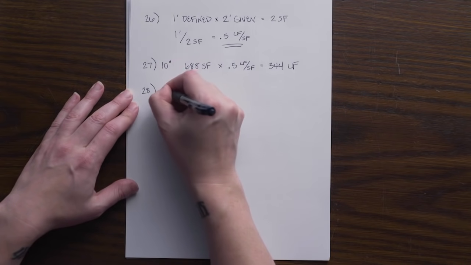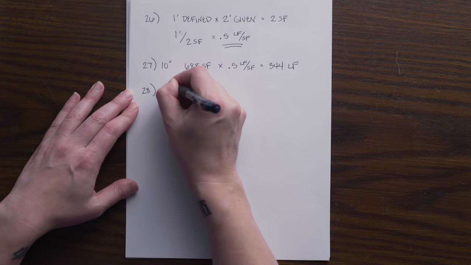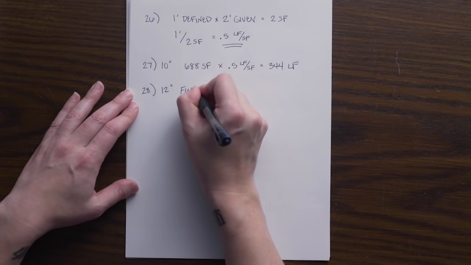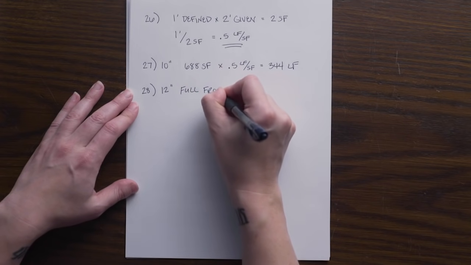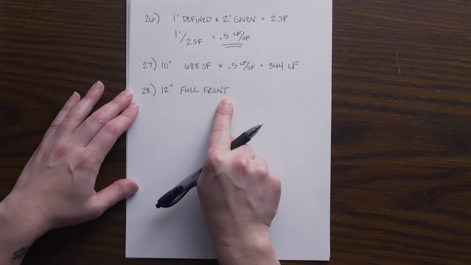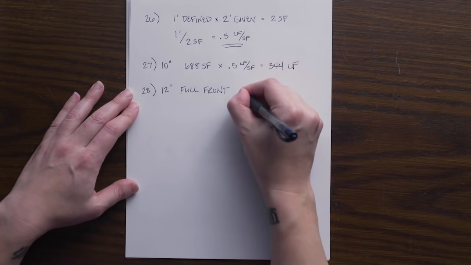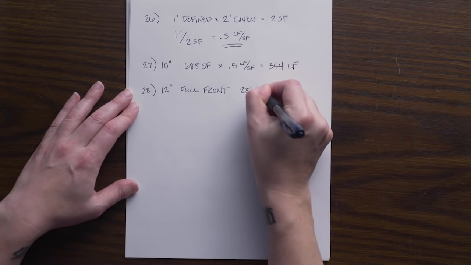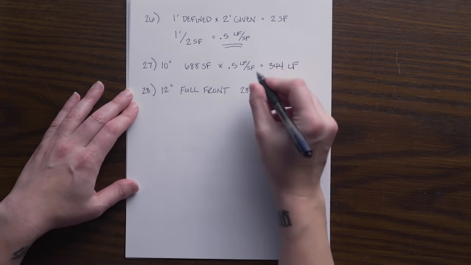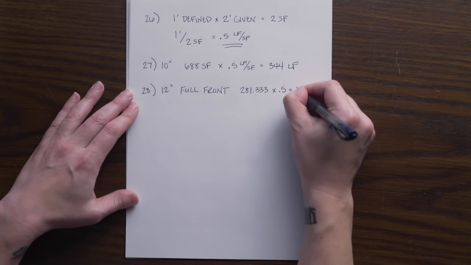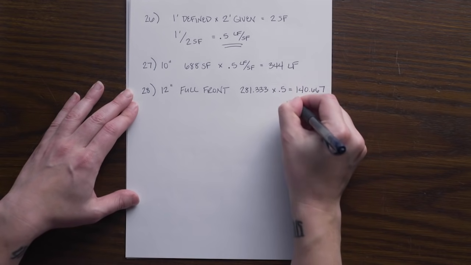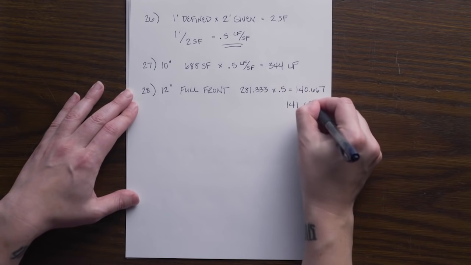28 is looking at your 12-inch reinforcing. This is the full front wall. So for both the 12-inch and the 8-inch, we're going to just use the full front in our calculation. So that is the 281.3 repeating square feet times our 0.5 lineal foot per square foot, 140.6 repeating, so roughly 141 lineal feet.